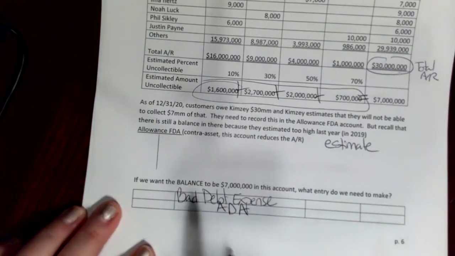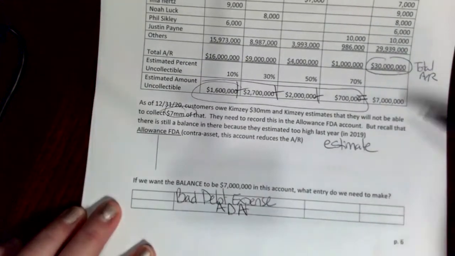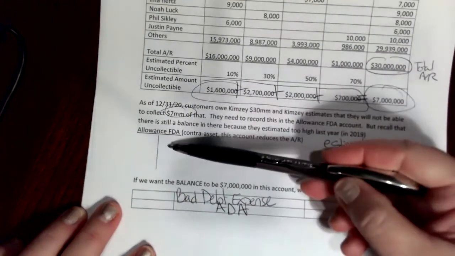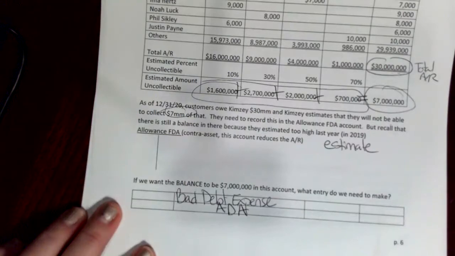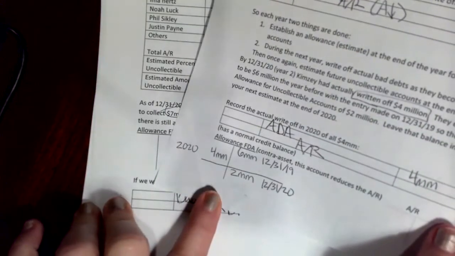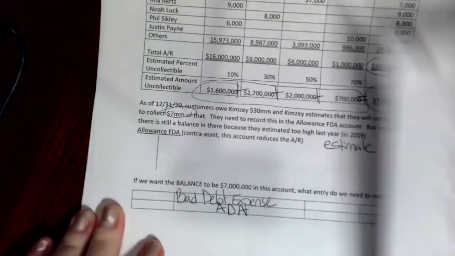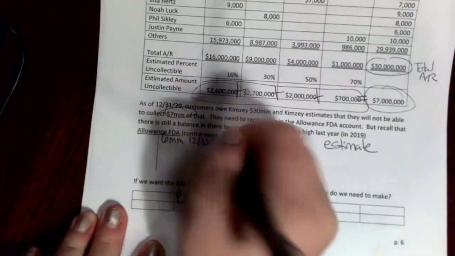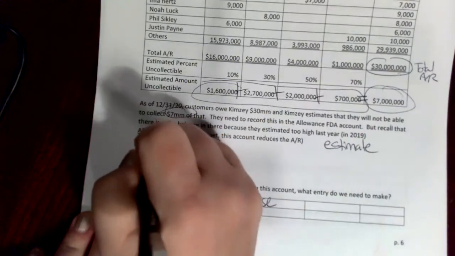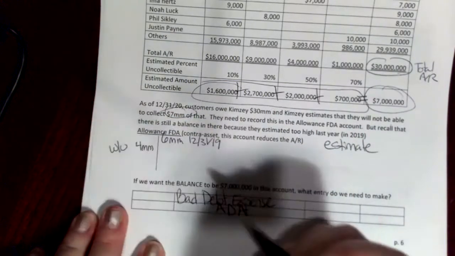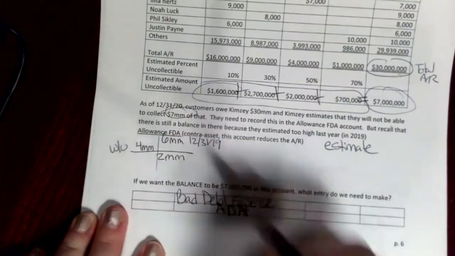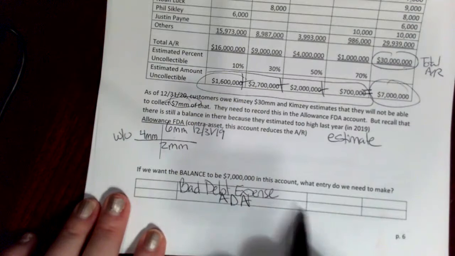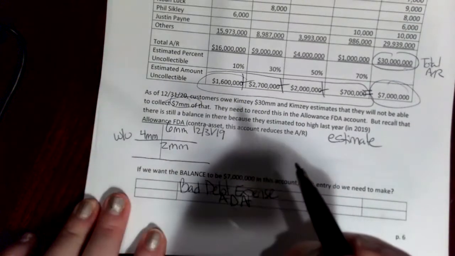How much? Well, you think, they just told us, or we just figured it out, 7 million. But it's not going to be 7 million because we had a balance left over in that allowance for doubtful accounts account. I'm just going to copy from here over to here what we had. Remember 12/31/19, we estimated that, but during 2020, we only wrote off that much, so we were left with a $2 million balance. Remember, your journal entries are recording the amounts you need to get you to the ending balance.